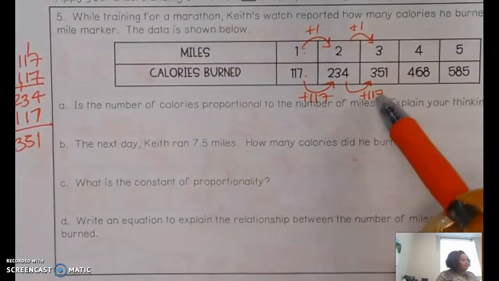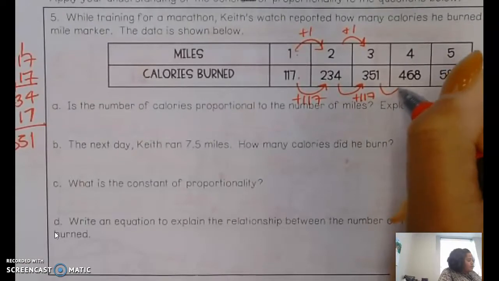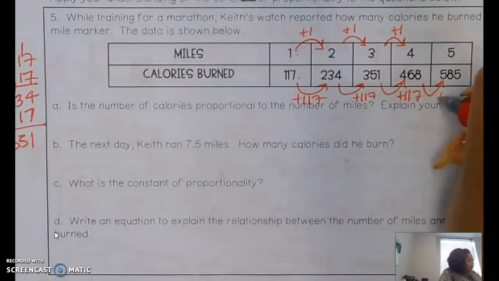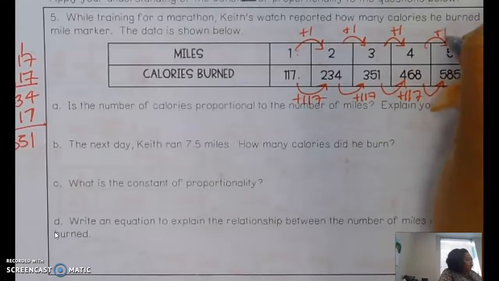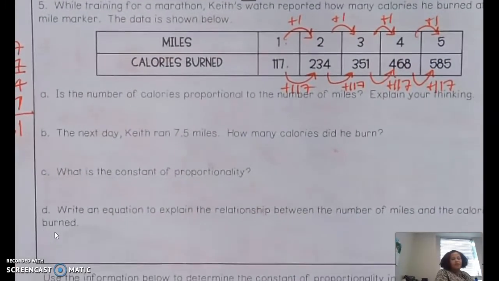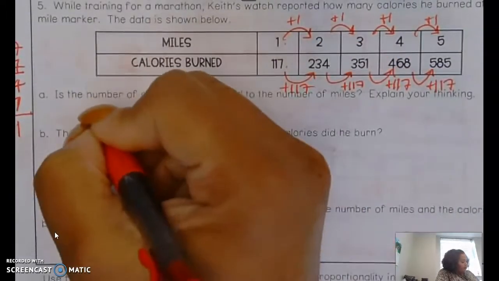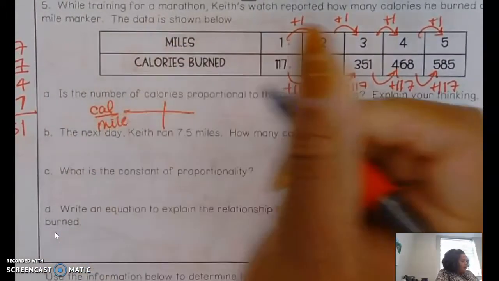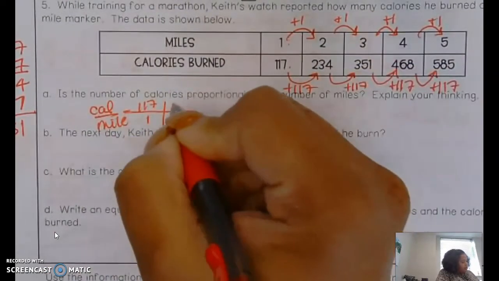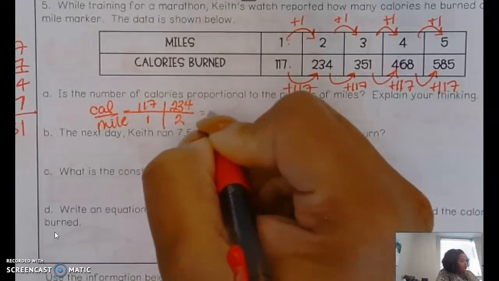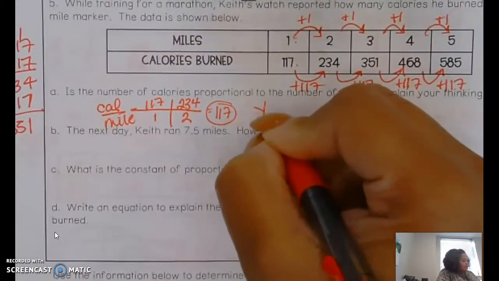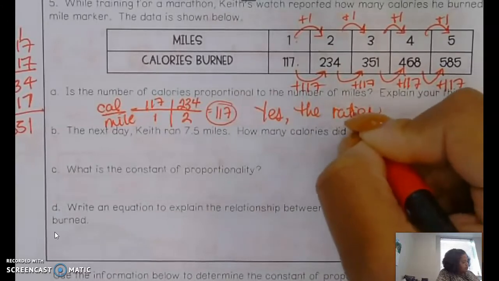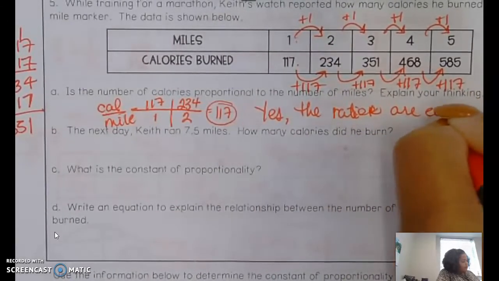I'm back. So it looks as if this is a proportional relationship, because each time I'm going to add 117, and each time up here I'm going to add 1. So it says, is the number of calories proportional to the number of miles? Explain your thinking. So I'm going to write calories per mile. And then I've got 117 over 1 and 234 over 2, and those are both equal to 117. So yes, it's proportional. The ratios are equal.